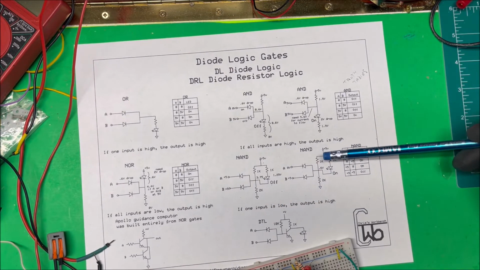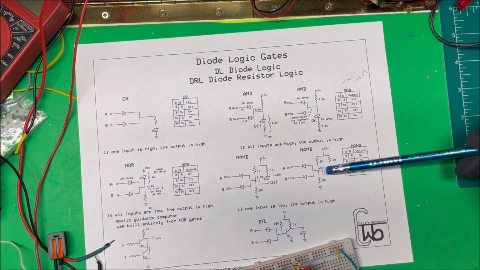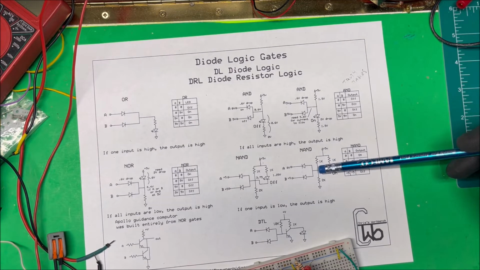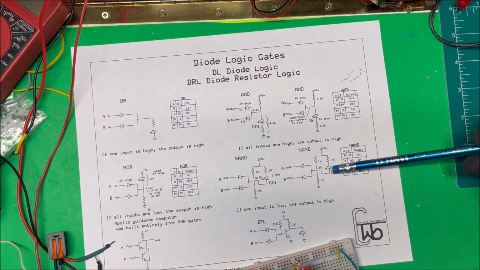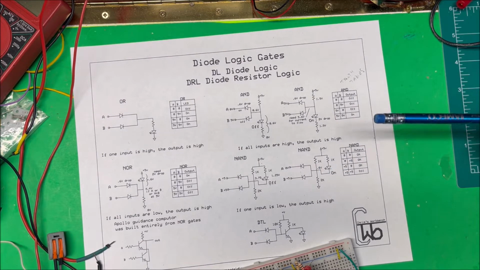So if this one goes low, then you're going to have your 0.6 volts drop over here, and that means that the voltage from this point to this point will be 4.4 volts, which is enough to turn on your LED here.